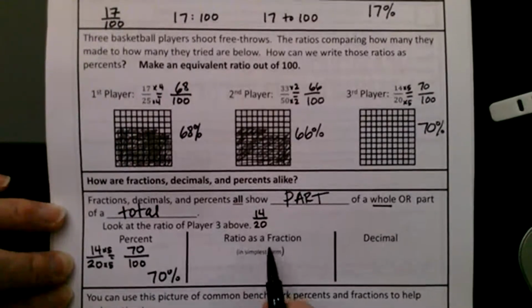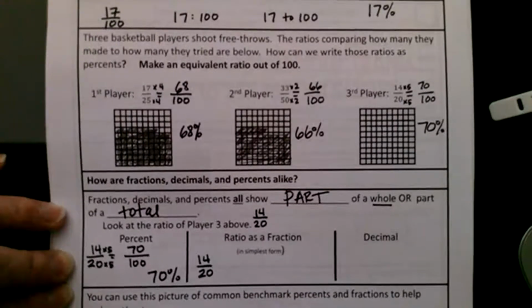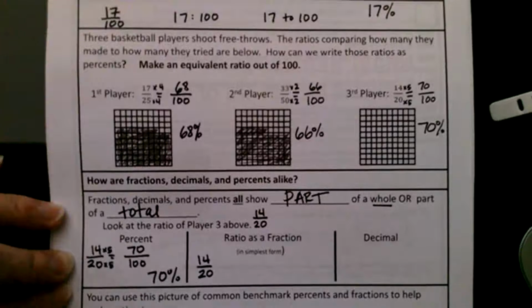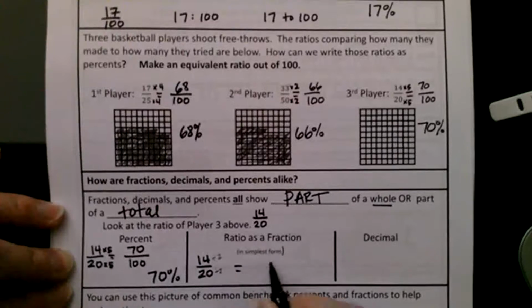Okay, let's make the ratio a fraction. 14 out of 20. And in simplest form, basically, is there a number that can go into 14 and 20 evenly? And yes, there is, because 2 can go into 14 and 2 can go into 20. So if I divide this by 2 and divide this by 2, I end up with 7. 14 divided by 2 is 7. 20 divided by 2 is 10. So that is an equivalent fraction in simplest form.